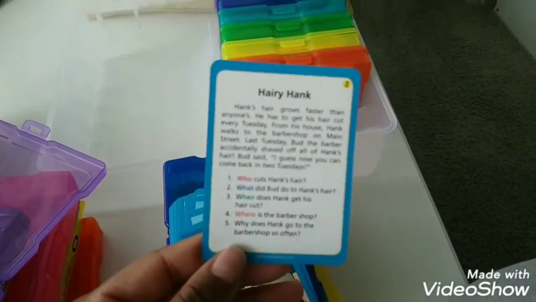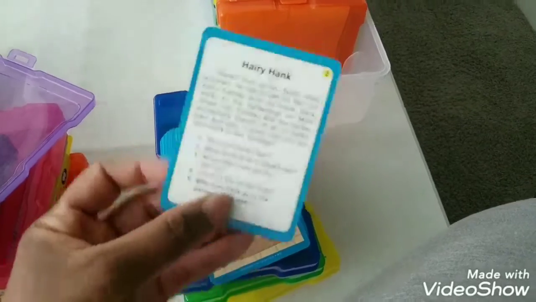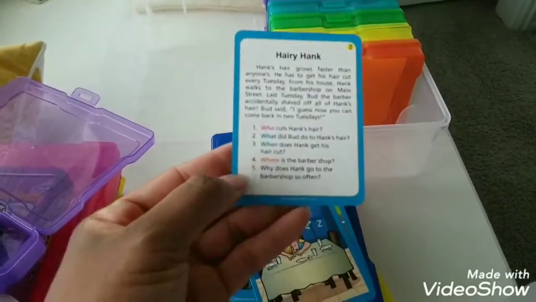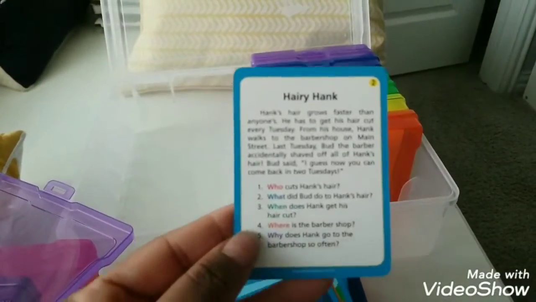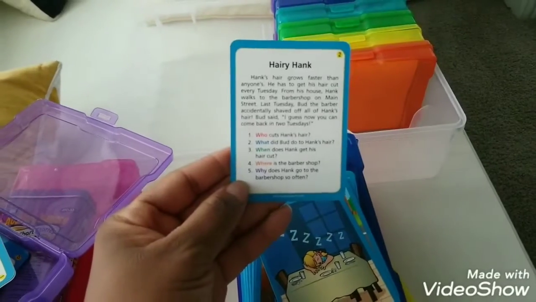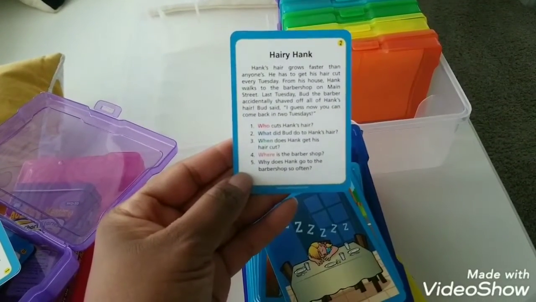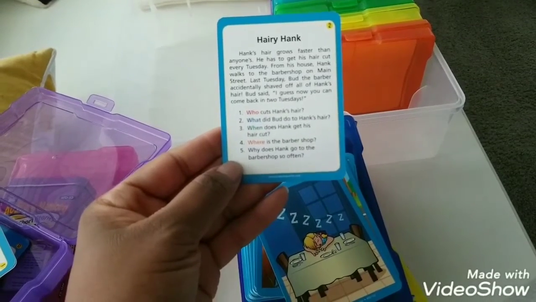As they get older, or in addition to that, again, you will read the story to them, and then you will ask them the questions. I'm sorry, again, this is not focusing. But the first question says, who cuts Hank's hair? What did Bud do to Hank's hair, and so forth?